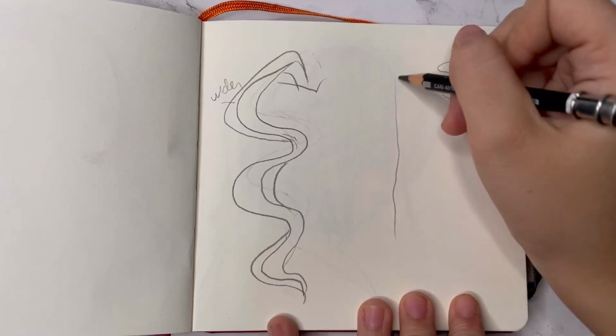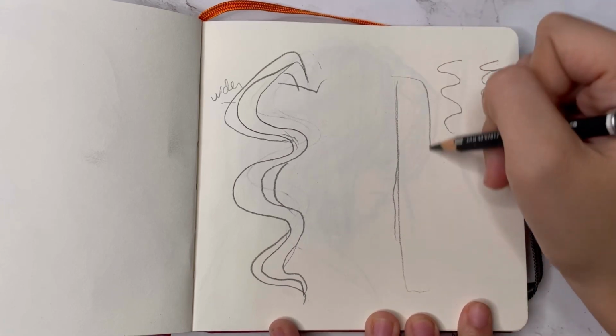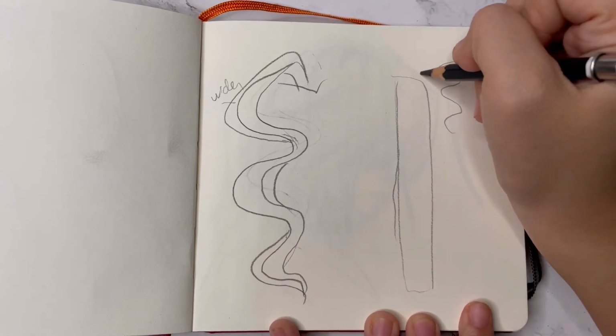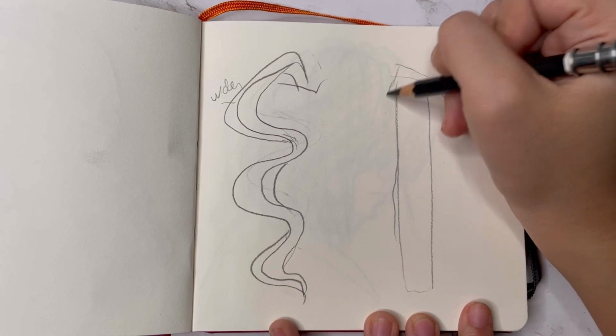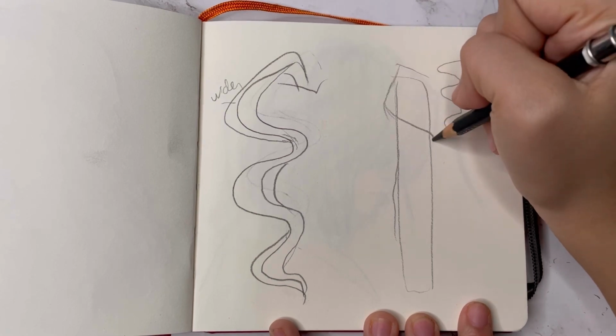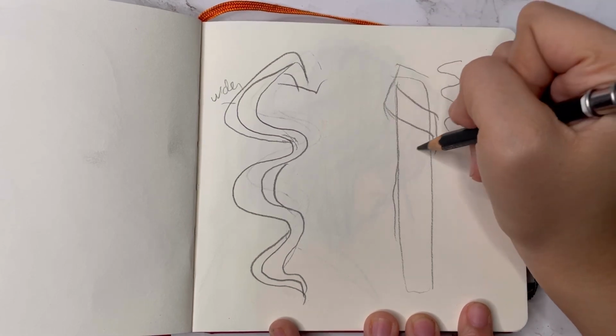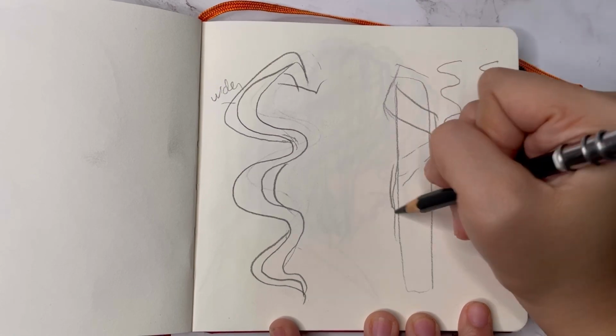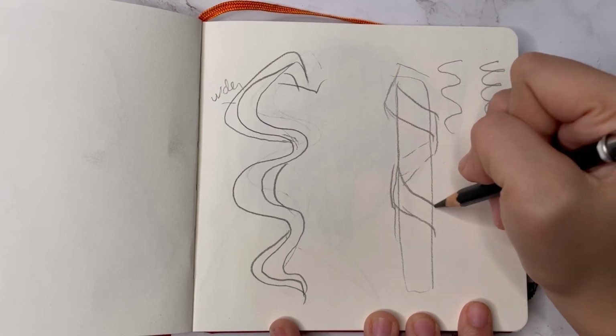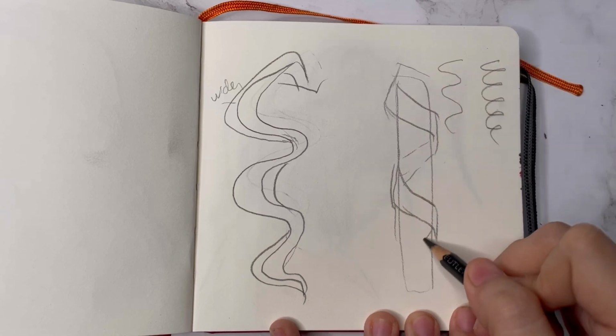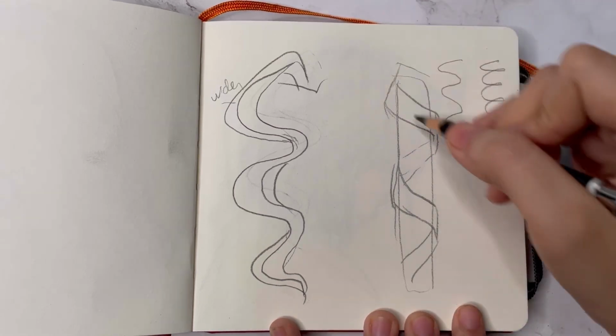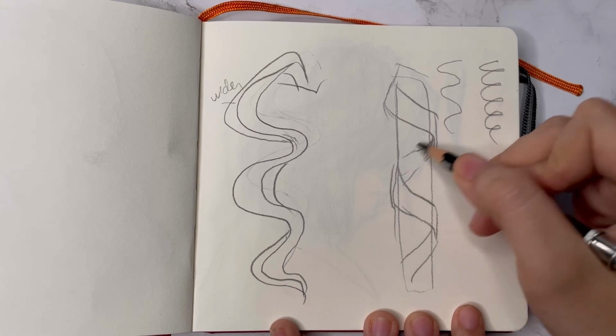So for this next one, the hair is coiling onto itself, but to make it easier to imagine, I start by drawing it around a tube, and like the last one, the tube should be getting smaller as it gets longer. And so you have a strand that's wrapping itself around the tube before it stops completely around it and then reappears again on the other side.